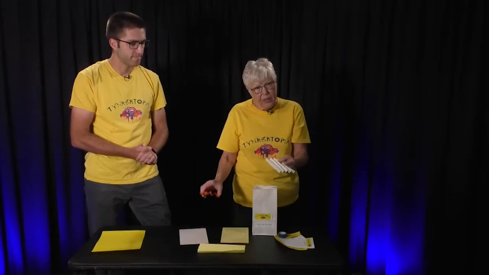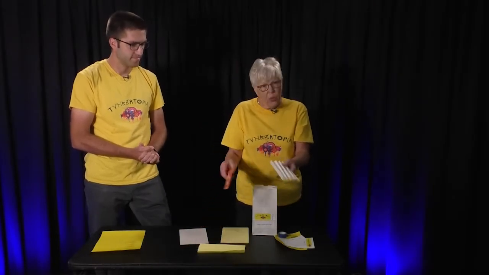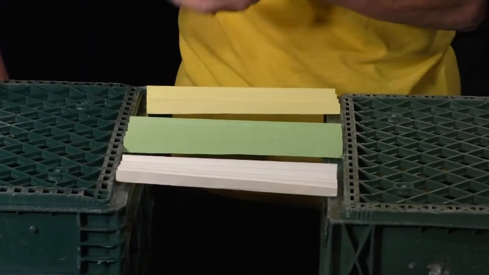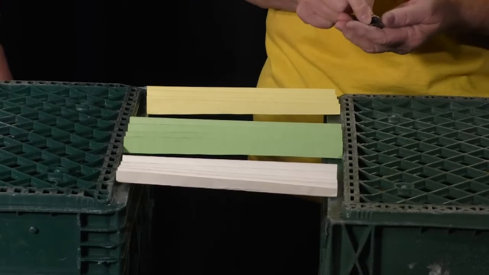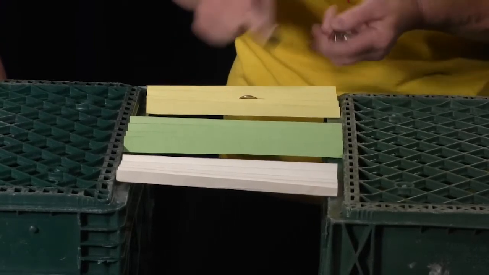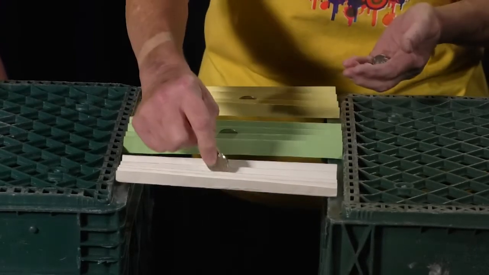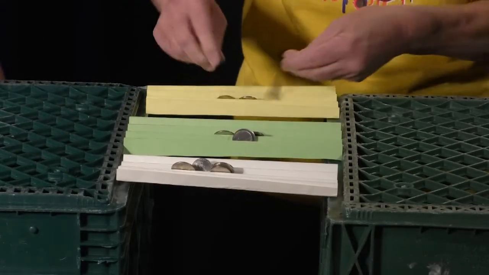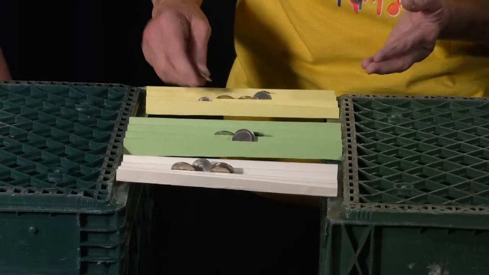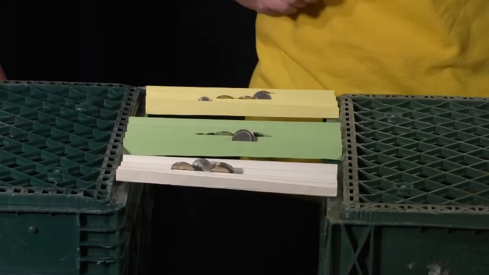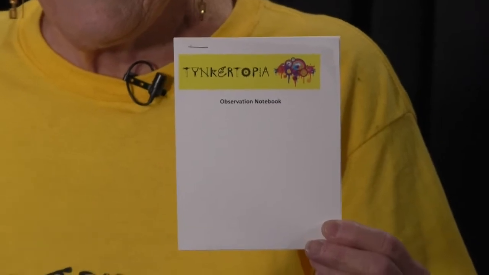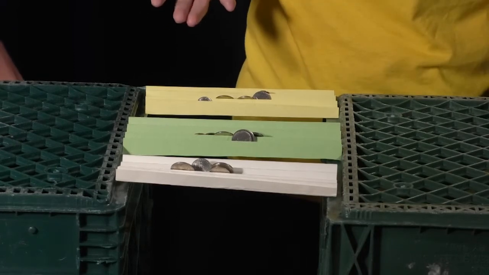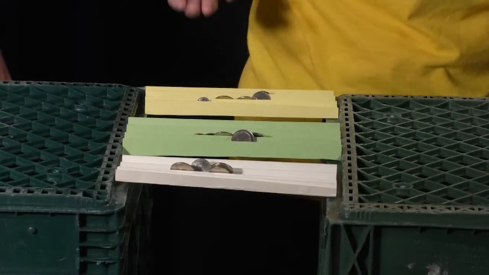After you build the bridge, experiment. Which one is strongest and why? One of the ways that you can test your bridge is to take coins or rocks and put a coin or a rock on each one of your bridges and see how much it will hold. And all of this can be recorded in your notebook. How many nickels, how many dimes, how many pennies, and then what is the total number before your bridge collapses.